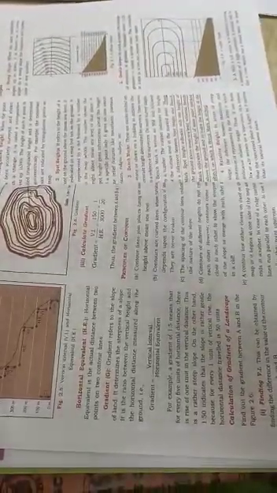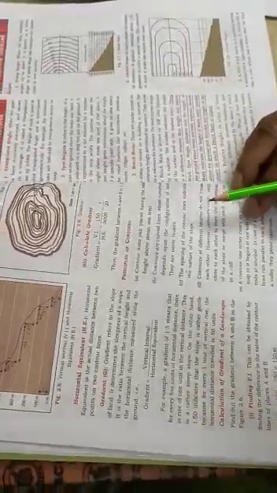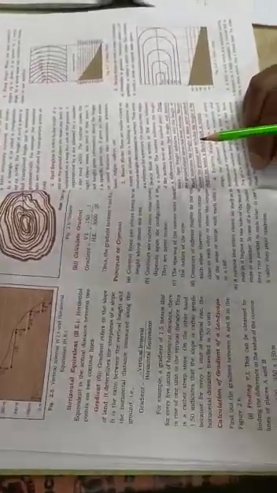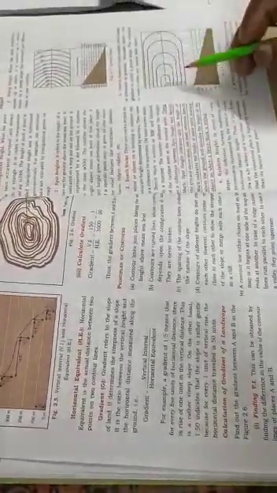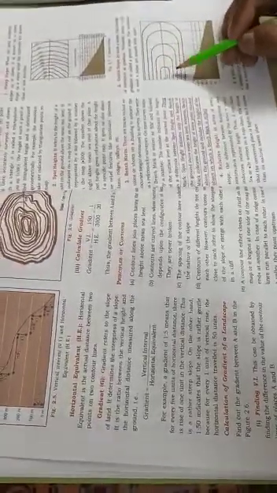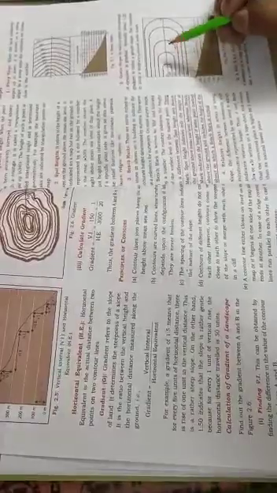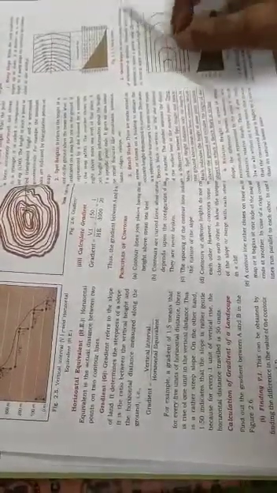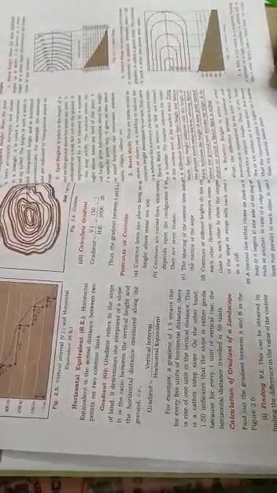Then you come to slopes. There are different types of slopes: steep slope, gentle slope, uniform slopes. When the contour lines are very close to each other, this indicates steep slope. And when the contour lines are very far apart, like here you see, that indicates gentle slope.